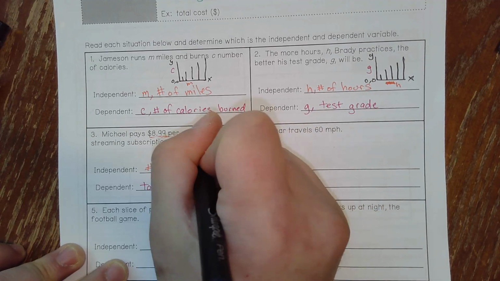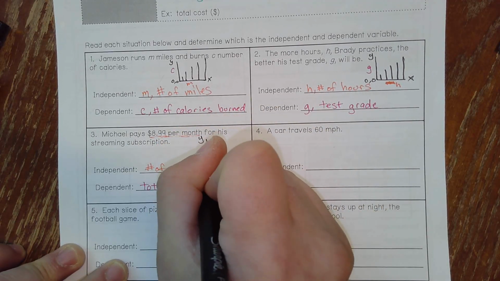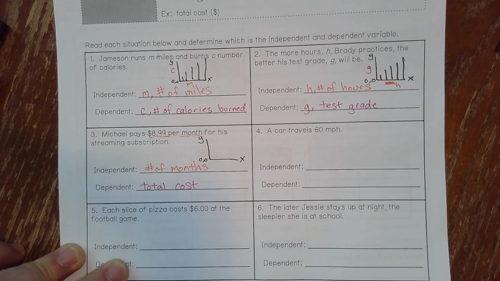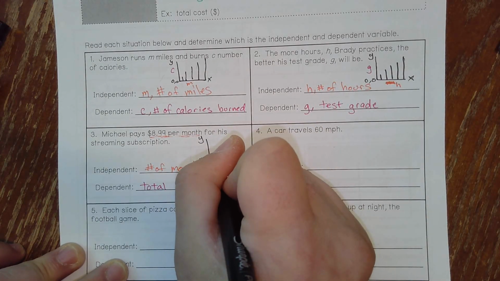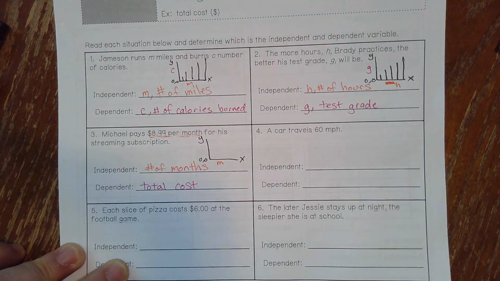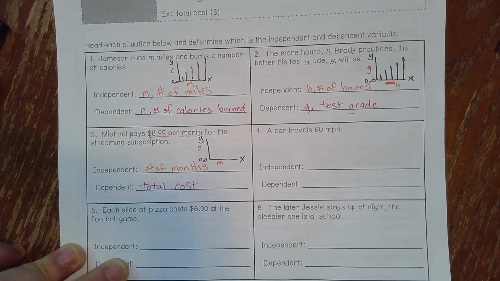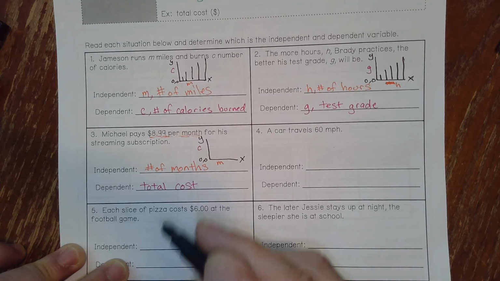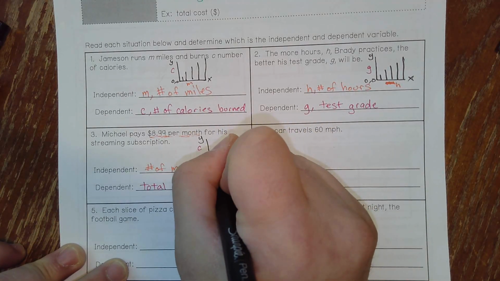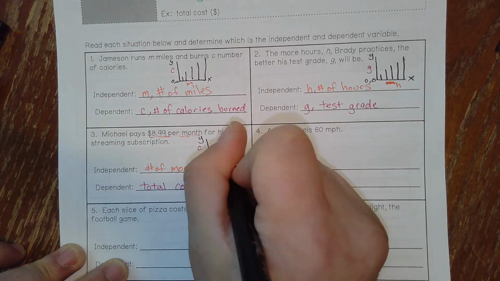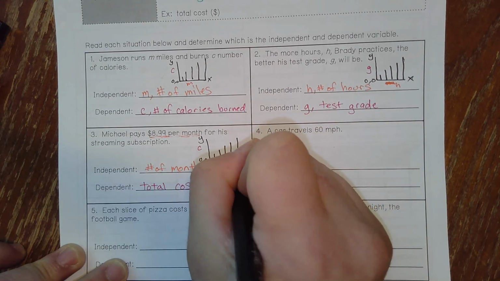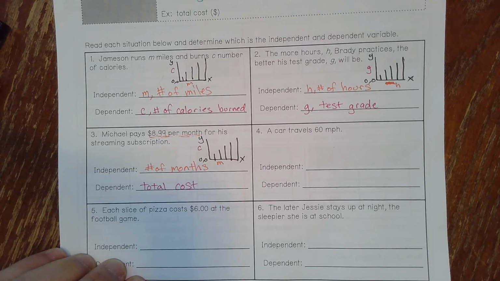Label our axes. There's my x-axis. There's my y-axis, my origin point at 0, 0. My x-axis always represents my independent variable, which in this case, we can say number of months. We can say M for months. And for our dependent variable, we can say C for cost, total cost. Again, you can see the subscription stays the same, or at least the cost of it, but the longer he has the subscription, the more his total costs will rise.